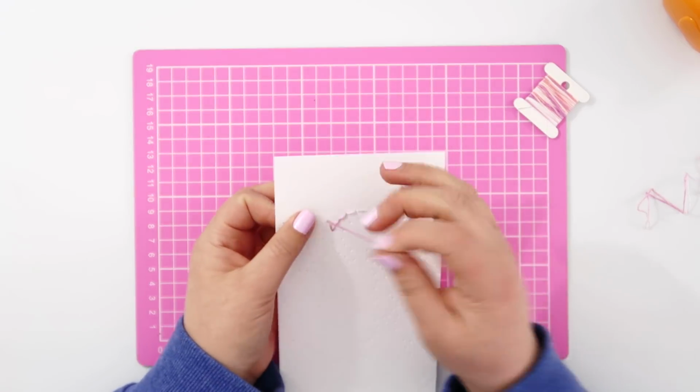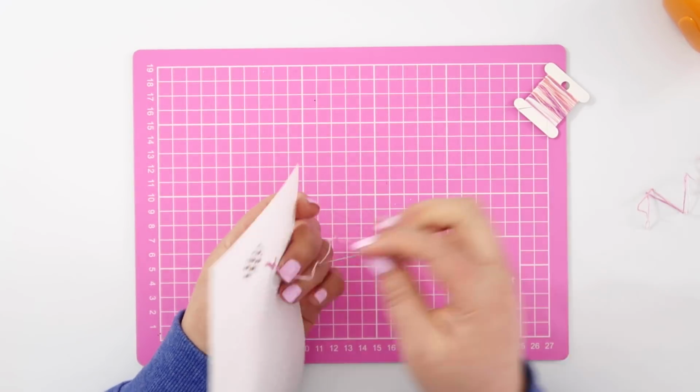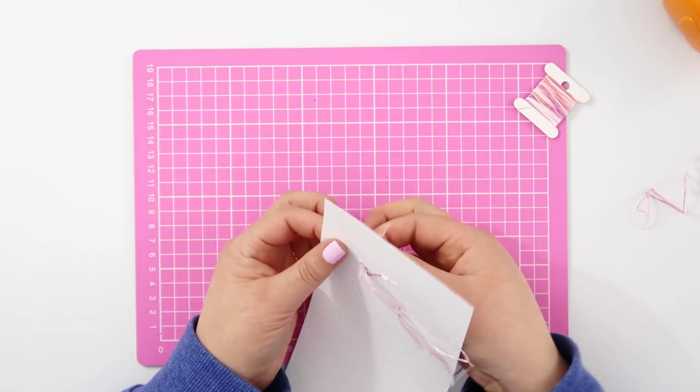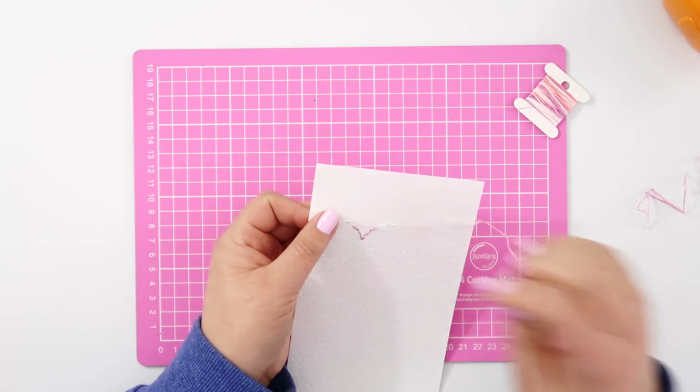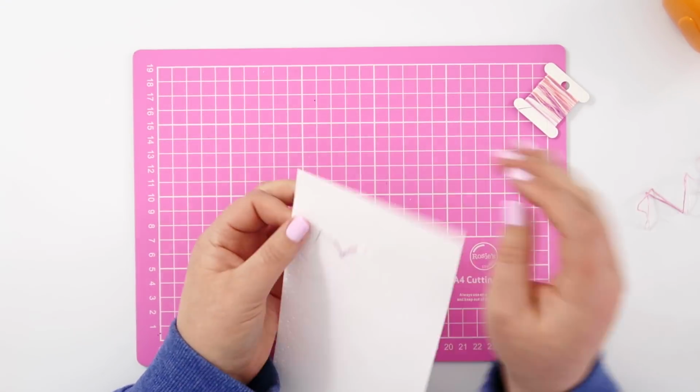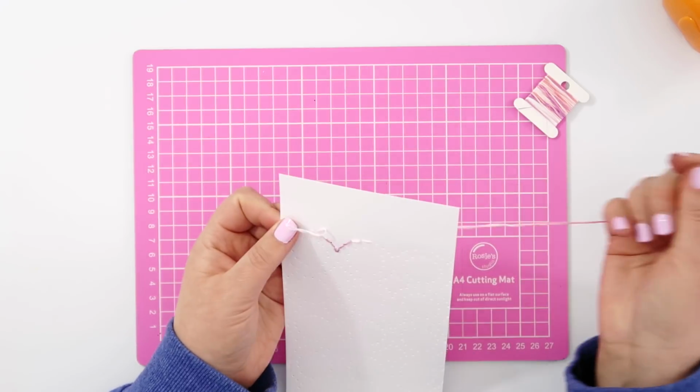Now this is going to take a long time, and I am definitely not going to make you watch this. In fact, I am going to stop the camera and go and watch a little bit of TV while I finish stitching this up.